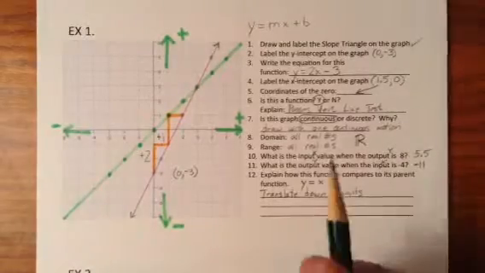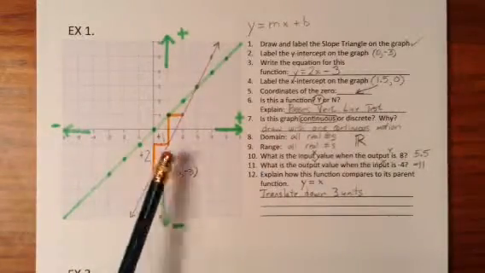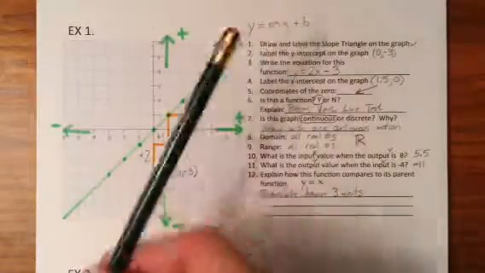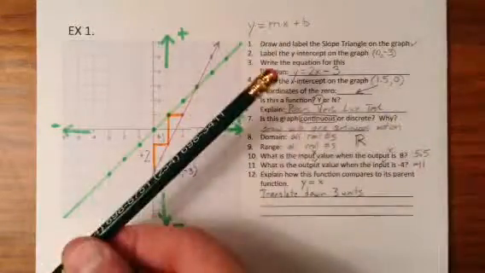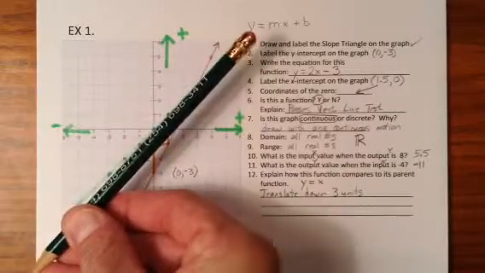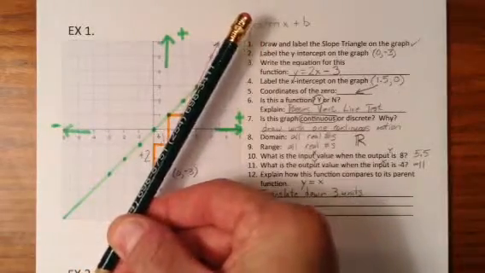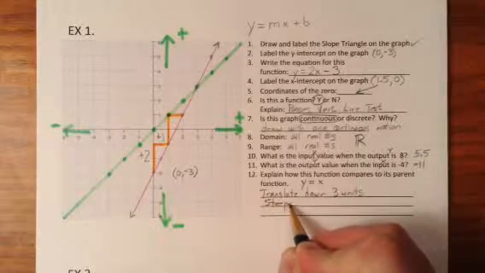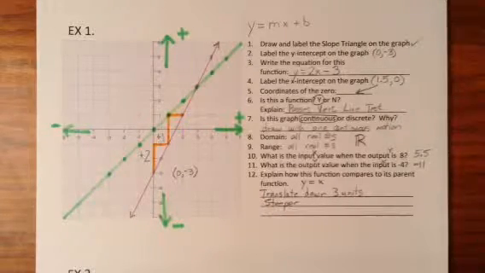And the other question you need to ask yourself, the line up here, is it more steep or is it flatter compared to the parent? So if the parent was here, it looks like this new line has gotten steeper. And so we will put the word steeper.